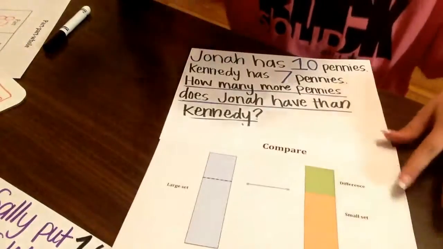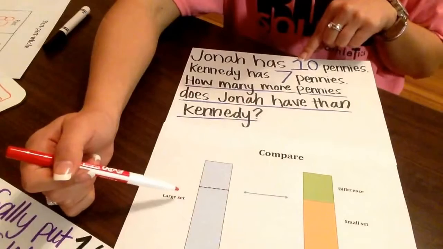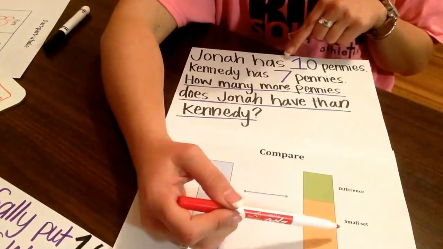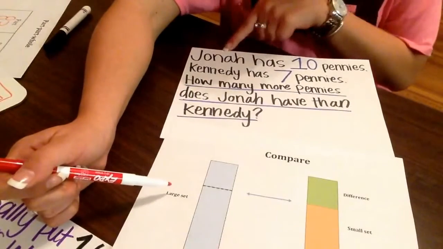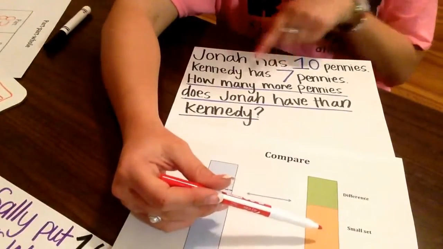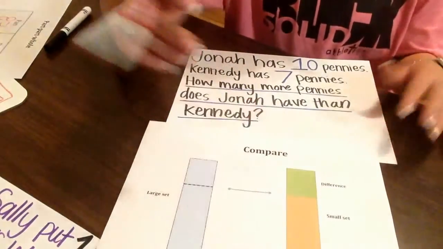So in this, we know our large set is what Jonah has, which is 10. And our small set, which is what Kennedy has, is 7. And we need to figure out what the difference is.